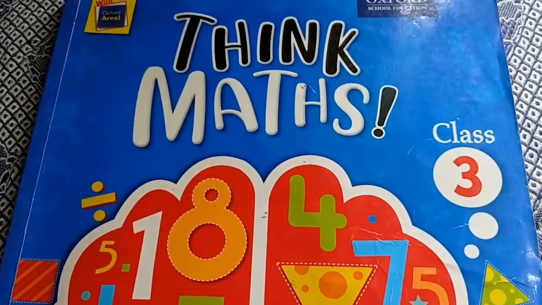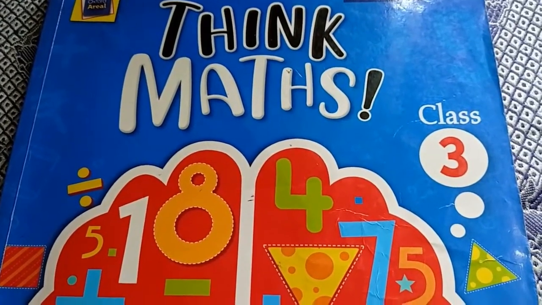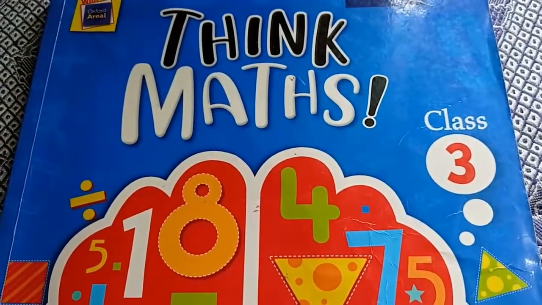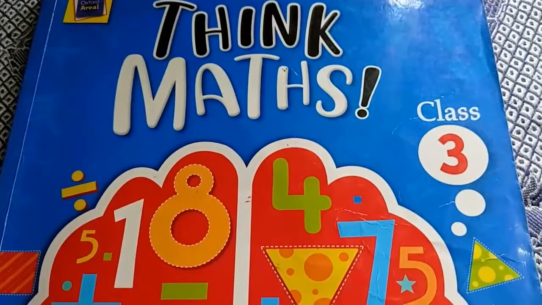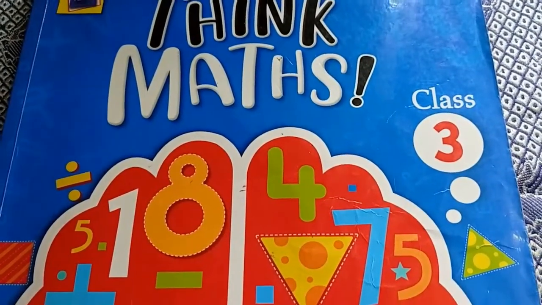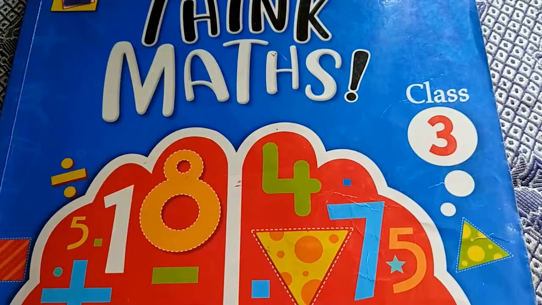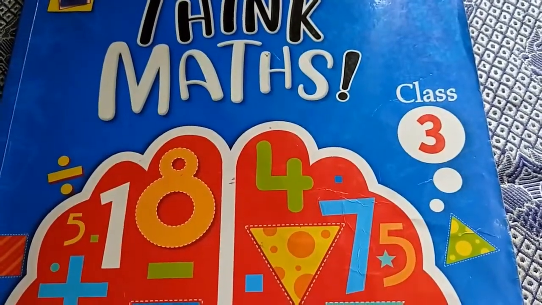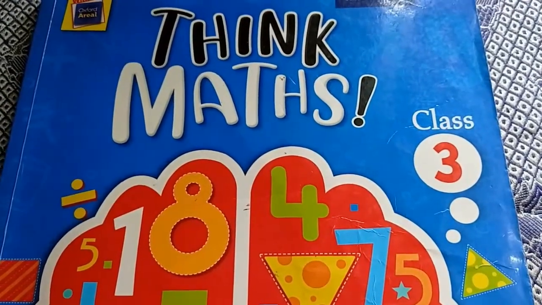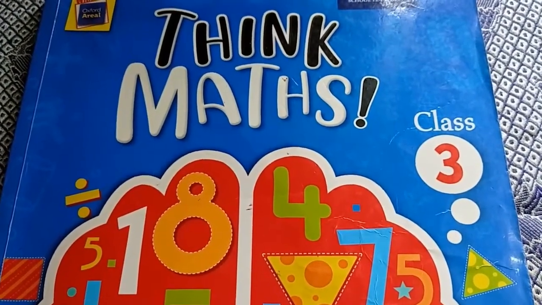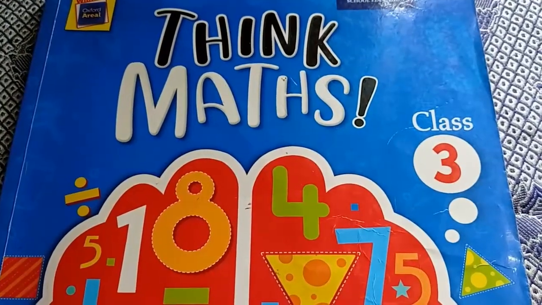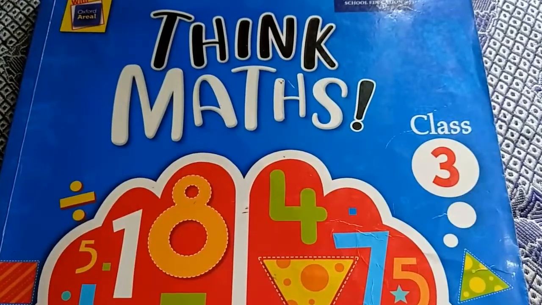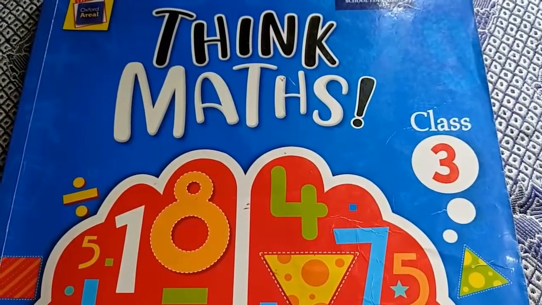Children, in the last class we learned the odd number and even number, isn't it? So children, what is an odd number? The numbers that end in 1, 3, 5, 7 and 9 in the ones place are called odd numbers.